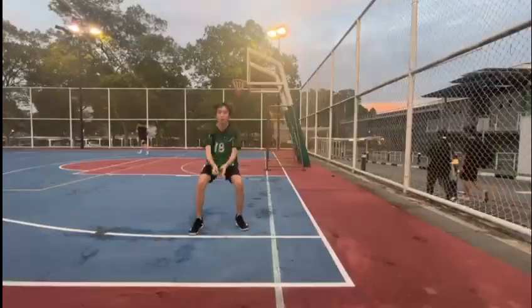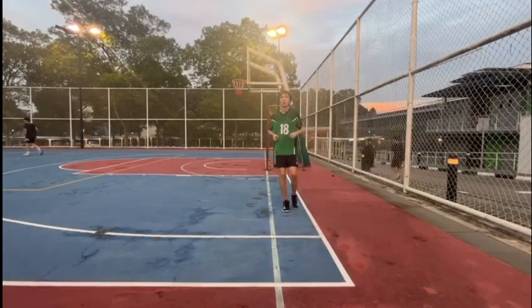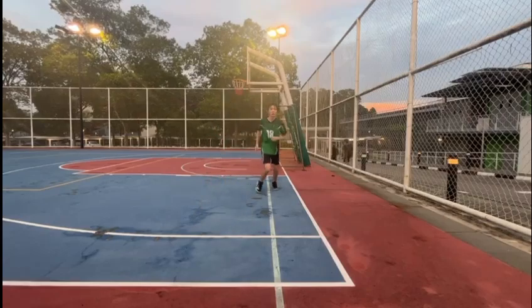The third section, which is 1C, progresses from 1B where now you'll be running up and doing the receiving stance without a ball, then running backwards and repeating this process again and again. So now let's go on to 1D.